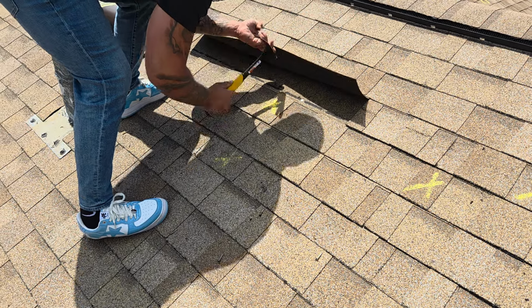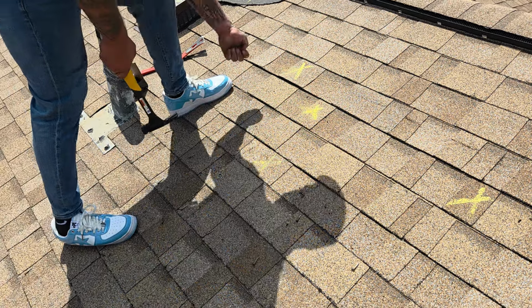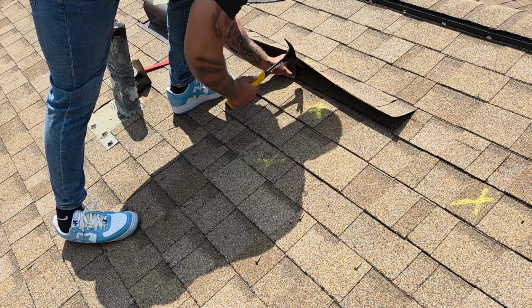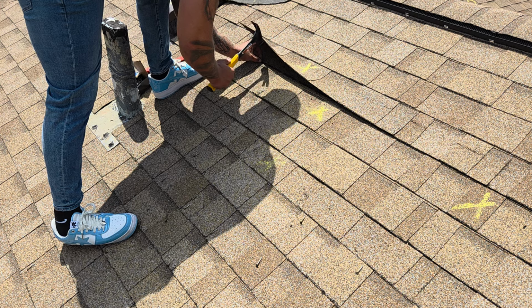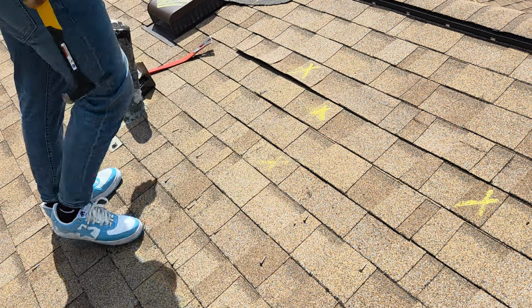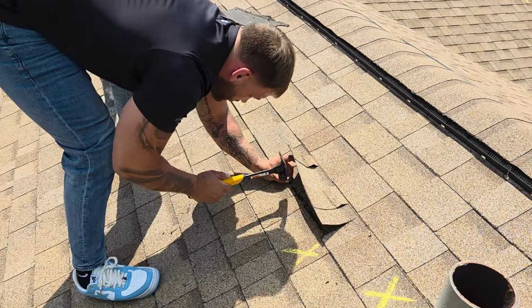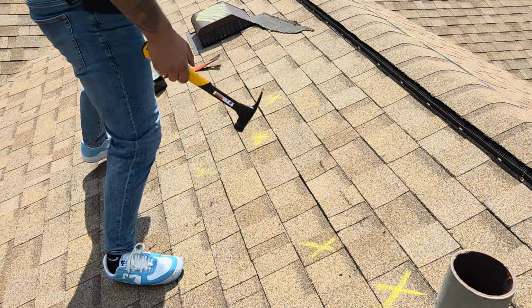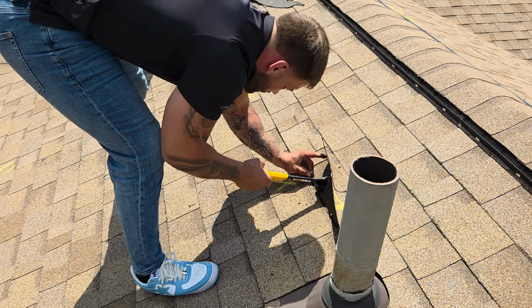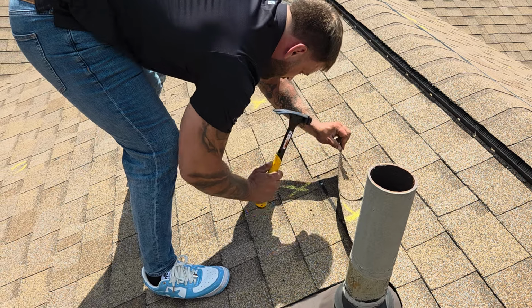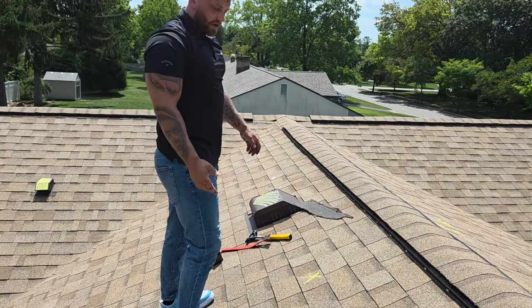Again, right next to the existing nail head. Here. All right, and the last nail right here. All right, perfect. We re-nailed the shingle.